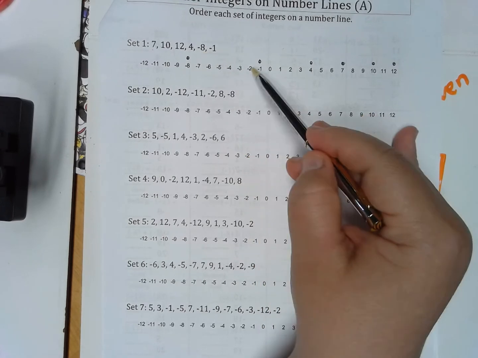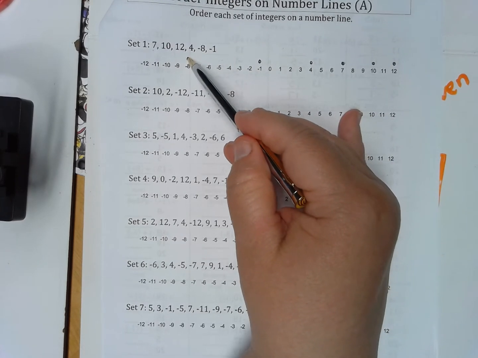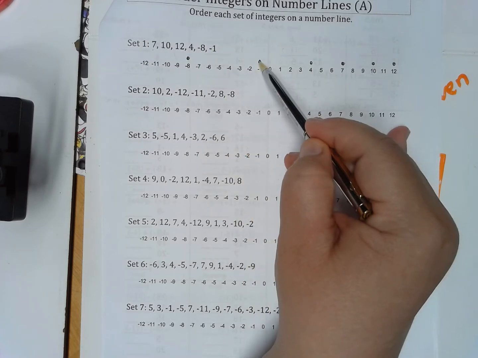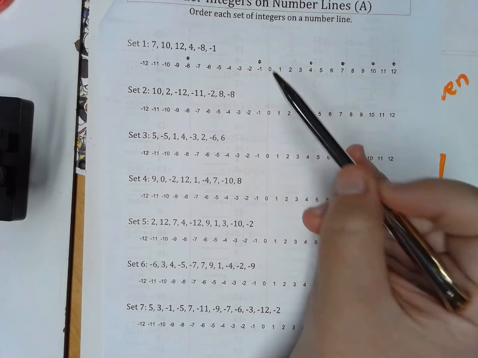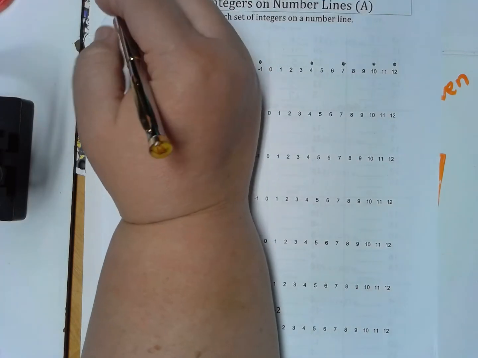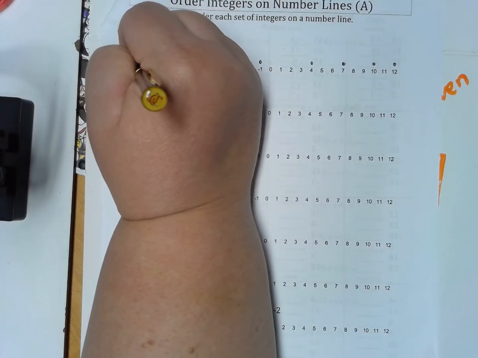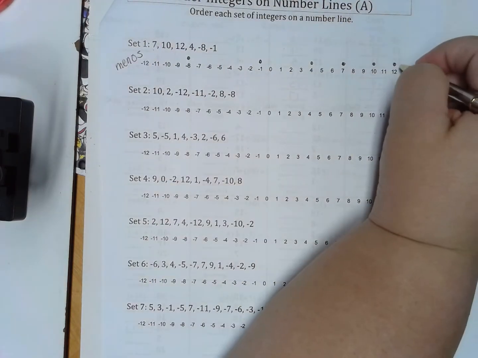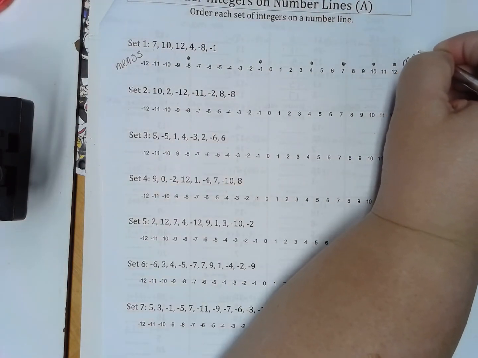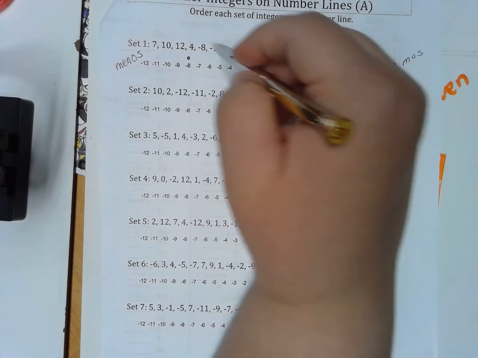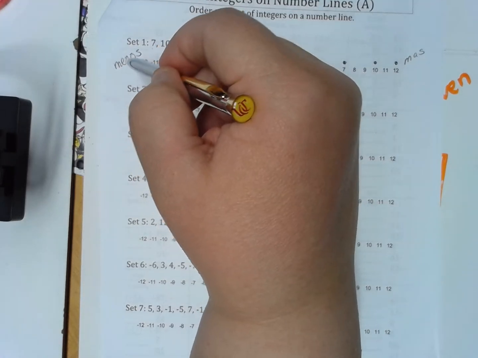Then negative 8. Negative 8 is over here. So that's why I put the point here. Negative 1 is right here. So in this, the farther we go to the left, these are menos. These are the least. And over here is más or grande. So over here are numbers that are greater. Over here, this is the numbers that are less.